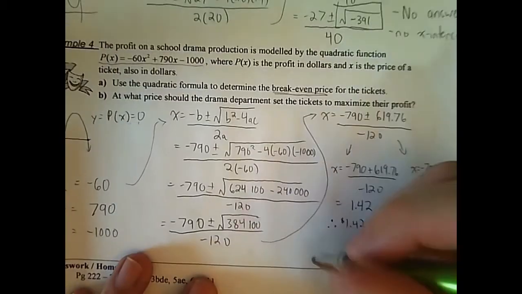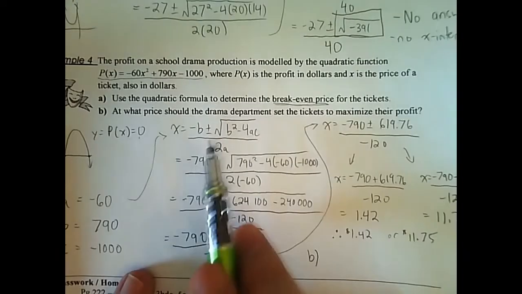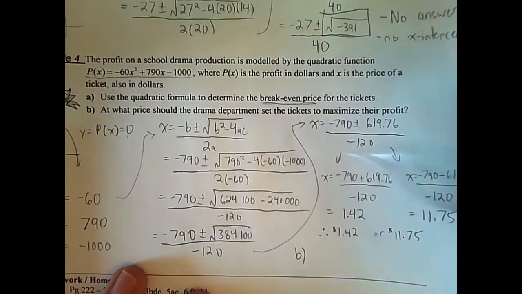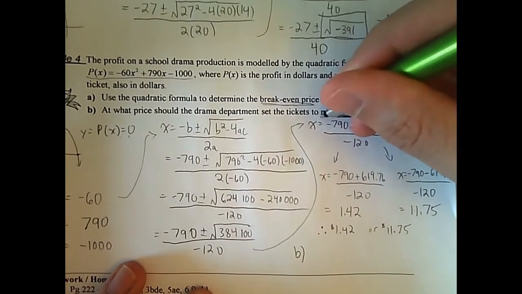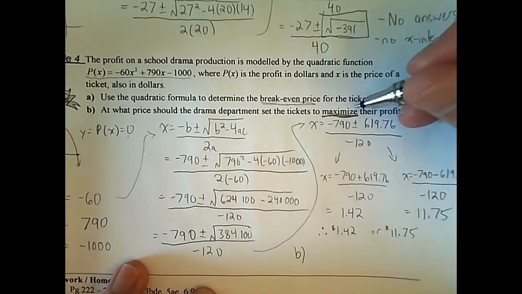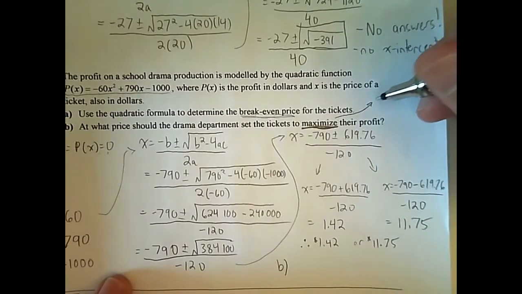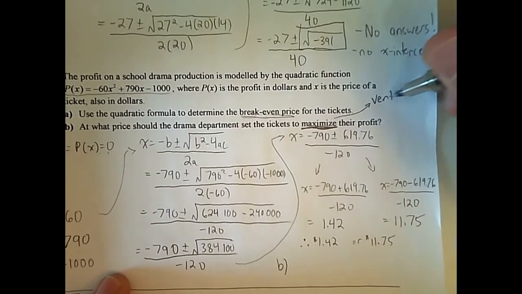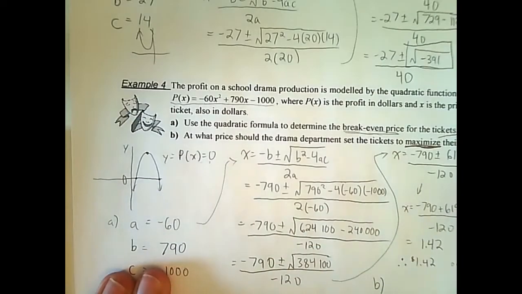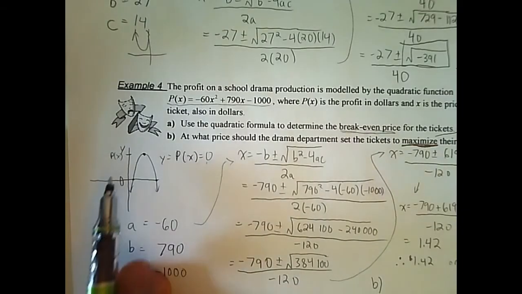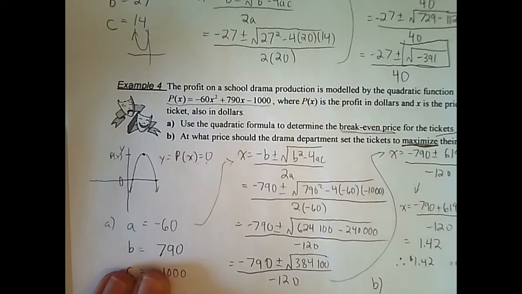Now, question B says, at what price should the drama department set the tickets to maximize their profit? We've seen maximize and minimum, or like minimum and maximum before. So we're talking about maximum here. What we're talking about is the highest point, the vertex. So if I'm looking at my parabola here, then when I know the maximum profits, well, that's got to be the vertex of this parabola. That's the maximum amount of money they could make for their drama production. So it's going to be like that. So that's going to be their highest pay, the vertex.